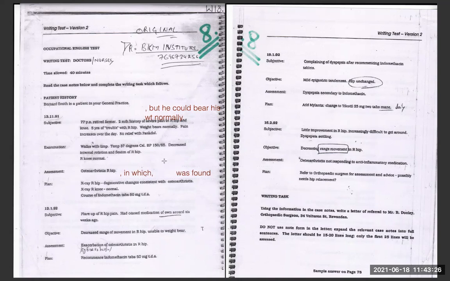So please listen to it. Then you would be able to trace it nicely and easily. It will not bother you too much. So you put this particular sentence in this particular space. Then you move forward, and for that, a course of indomethacin was started.